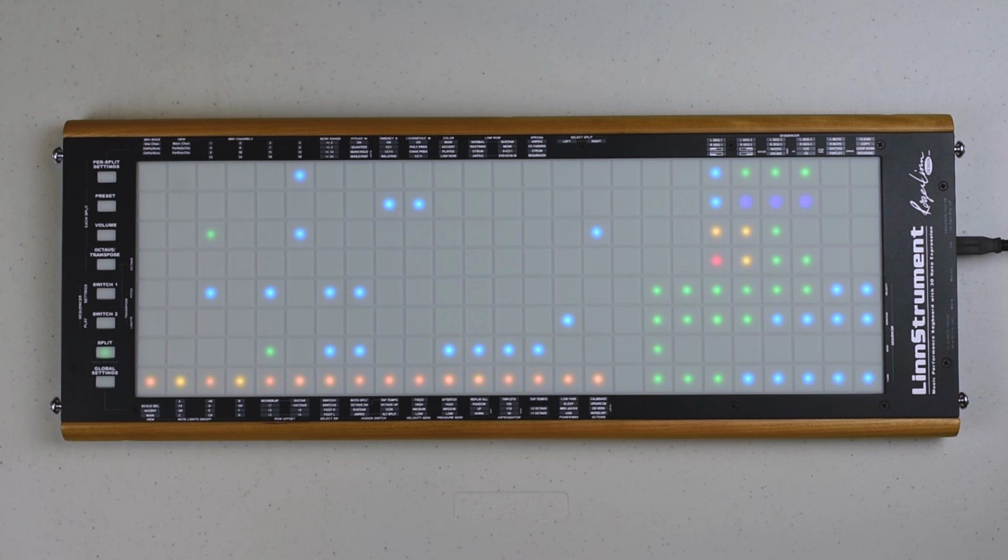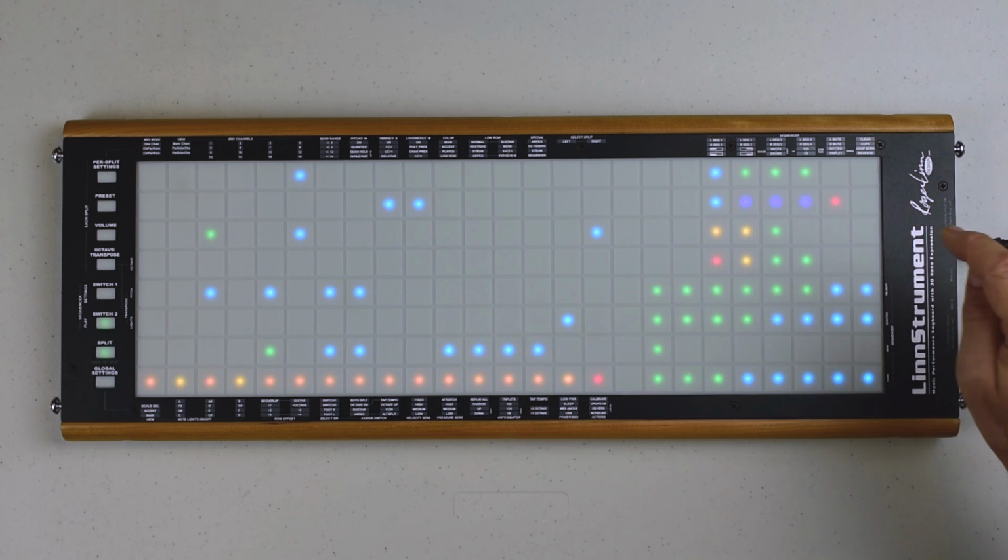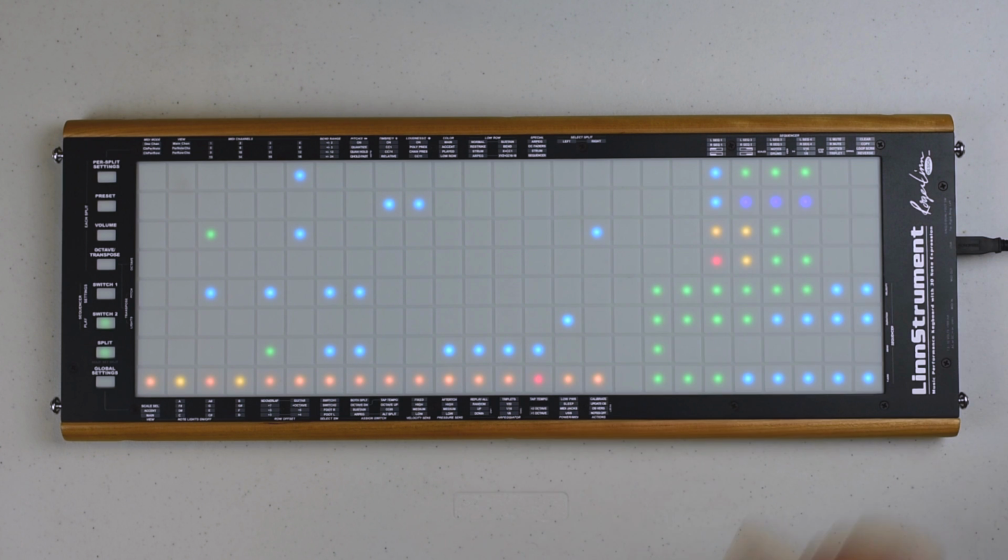Oh, did I talk about mutes? I didn't talk about mutes. So if I'm playing, I've got 2 mute buttons here. I can mute the left split, or I can mute the right split. And that's the new sequencer in the version 2.0.0 software, and I'll let this play out.